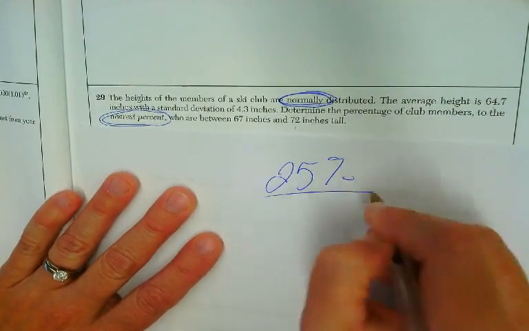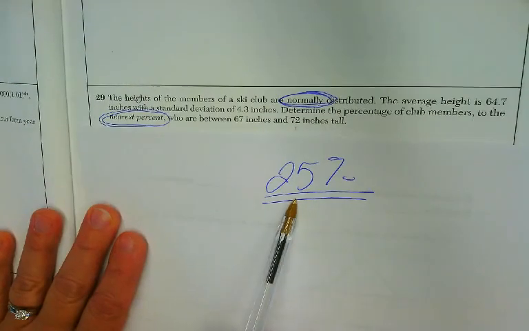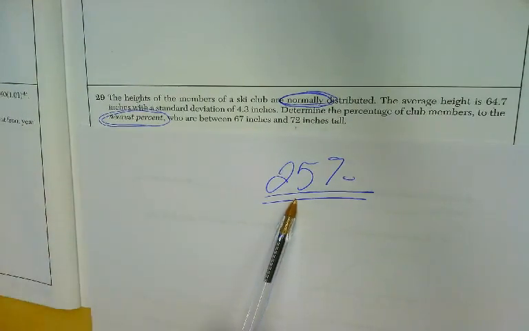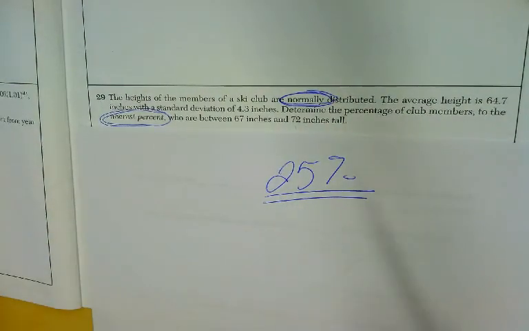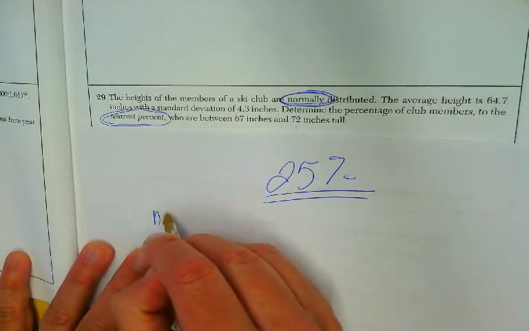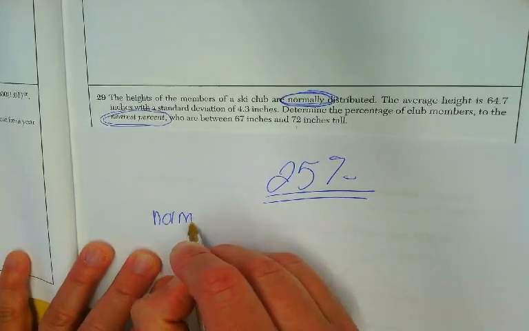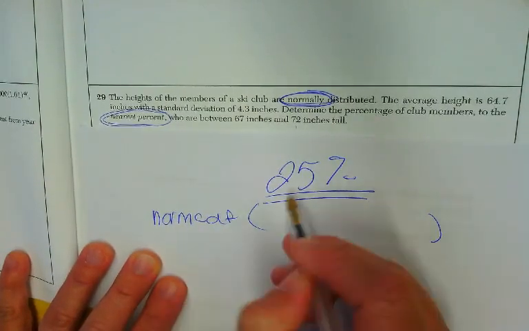25%. Now, here's our only problem. If you just write 25% down, we can't give you the full credit because this is the what section? The short answer section. You have to have something down there. So probably the easiest thing to do is literally make sure on the exam you write norm CDF. You can tell the grader that's fine. And then just write down what you used.